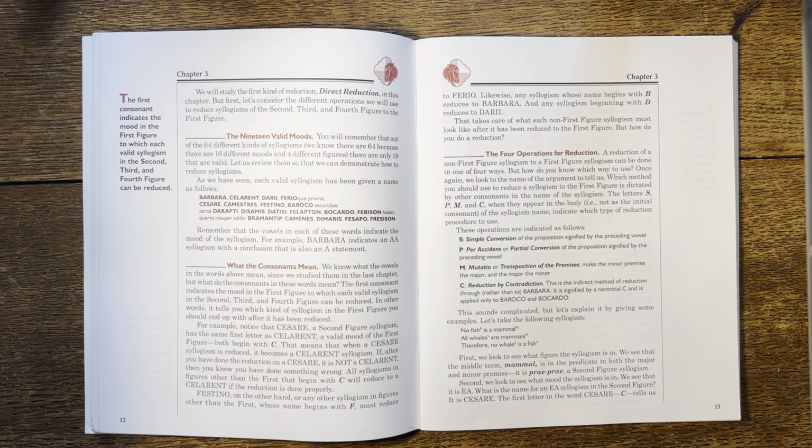These operations are indicated as follows. S: simple conversion of the proposition signified by the preceding vowel. P: per accidens or partial conversion of the proposition signified by the preceding vowel. M: mutatio, or transposition of the premises. Make the minor premise the major and the major the minor.